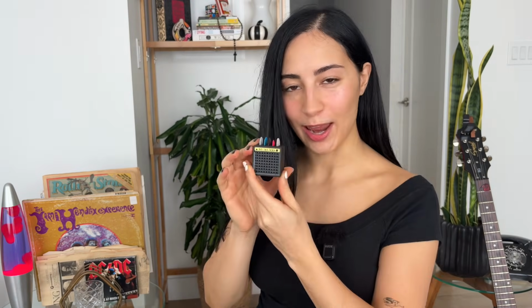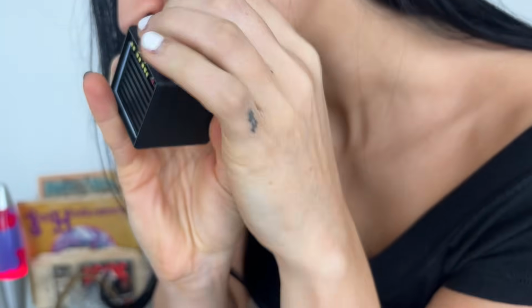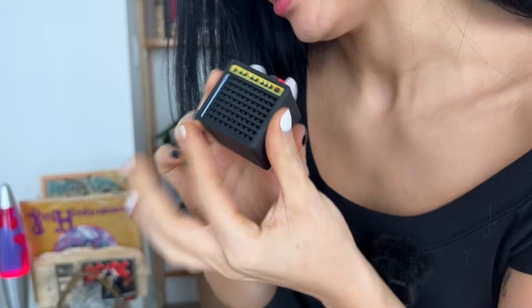Let me play it for you. You want to see something? It's a little amp. It's got little picks. You put them in there, and then that's it. And you just look at it.